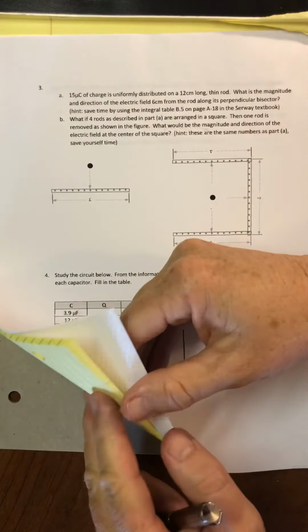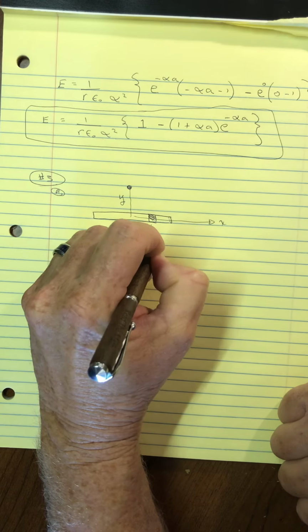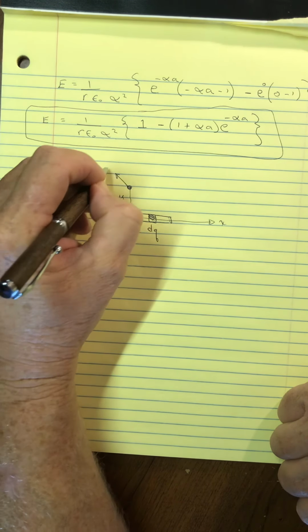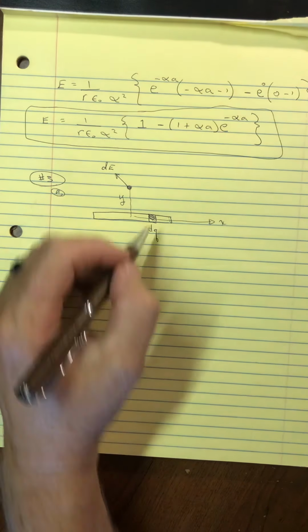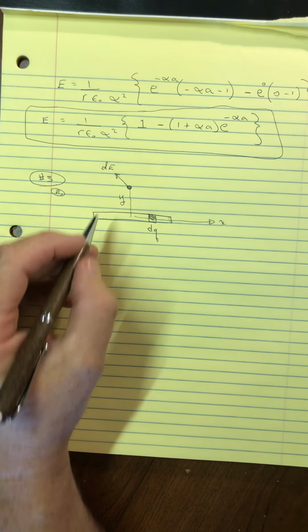So let's say here is A, and it would look something like this. If you have this long rod here and you come along the perpendicular bisector to some point, let's call it Y, and you might as well make a grid and call this distance here X, and you take a little bit of a chunk of charge right here, dq, you'll realize then that this would make a little bit of an electric field pointing off in this direction.